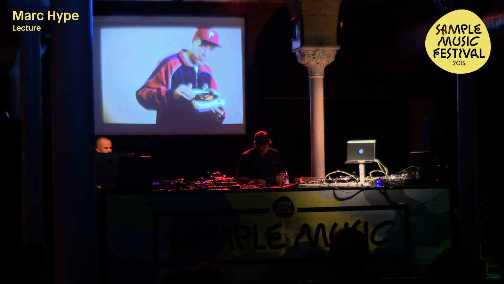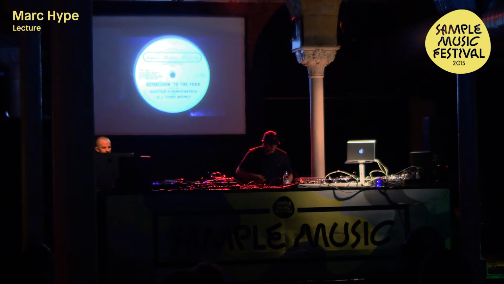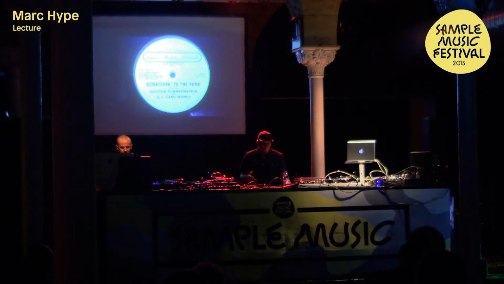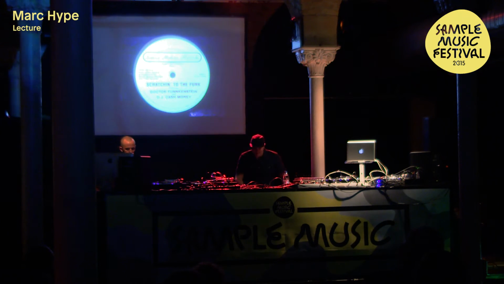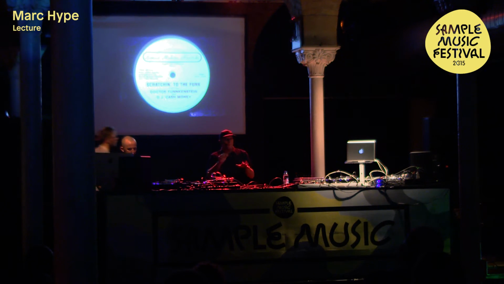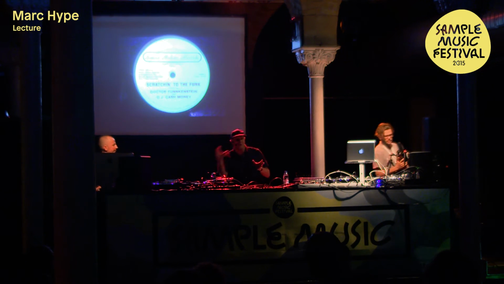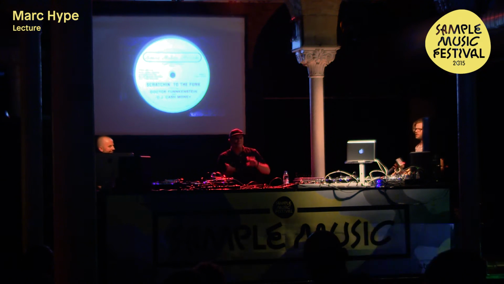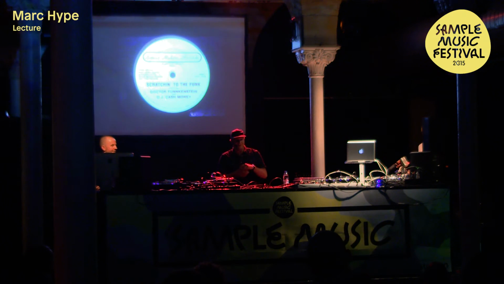So now we come to the transformer scratch. That's one of the very early scratches, dating back to '83. I mean, with the scratching techniques, there are always lots of people saying they invented it. You never know exactly who invented it. The transformer scratch is a very good example.